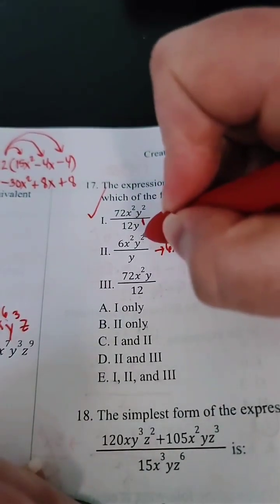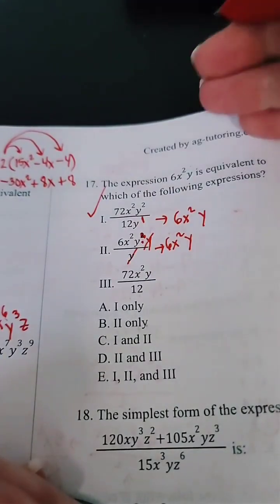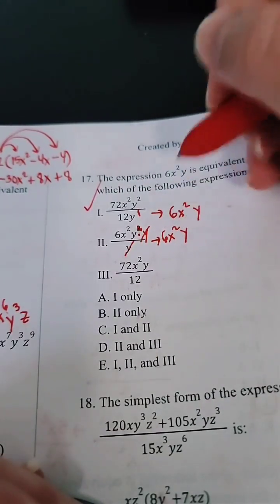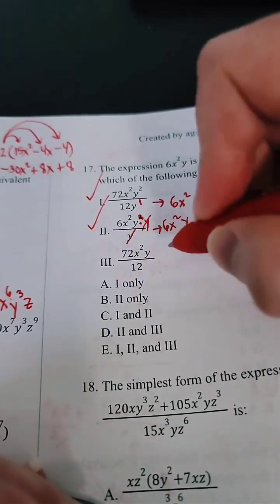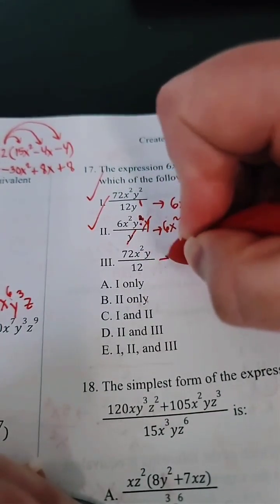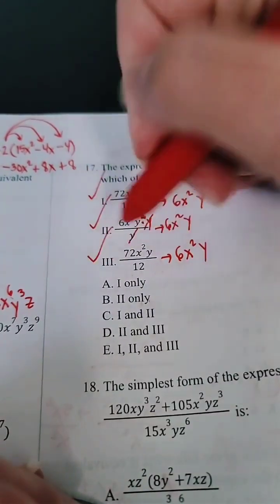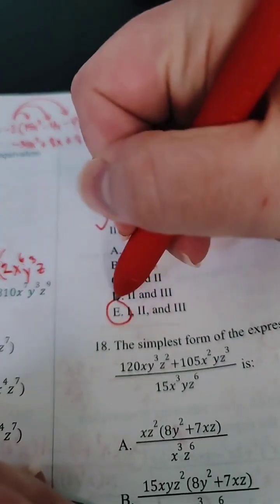Like you could think y squared is the same thing as y times y, so then one cancels out on top and one on bottom if you prefer that method. That's another way to think about it, but either way you're going to still get 6x squared times y. And then we're going to say 72 divided by 12, that's 6 again, so 6x squared y. This is also equivalent to 6x squared y. So then we're going to say that it's all three of them, so it has to be E.